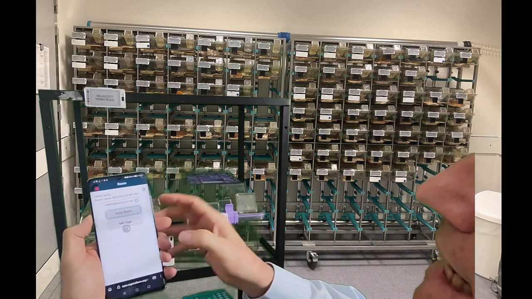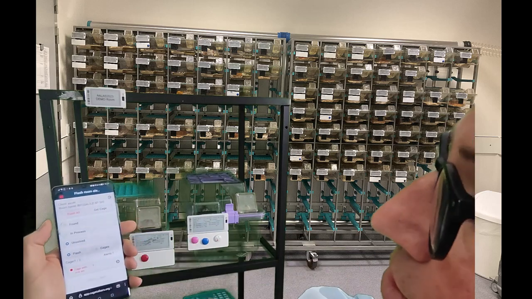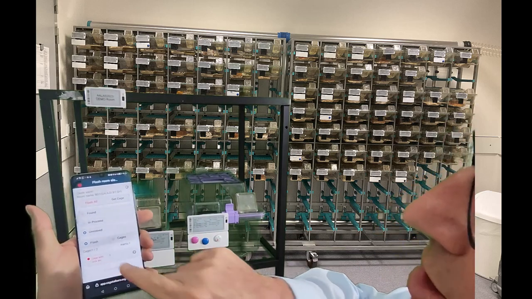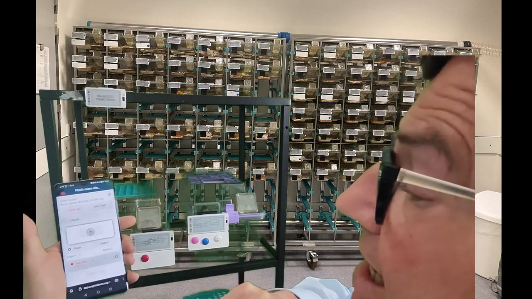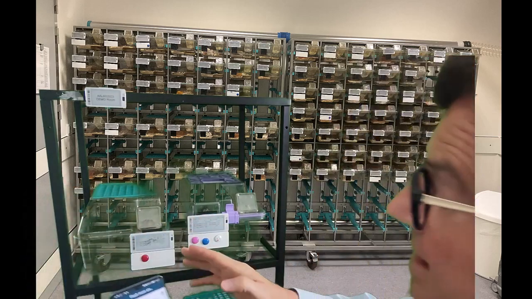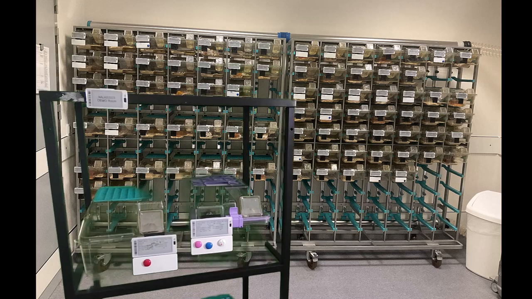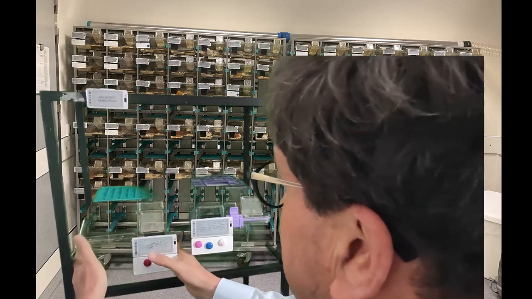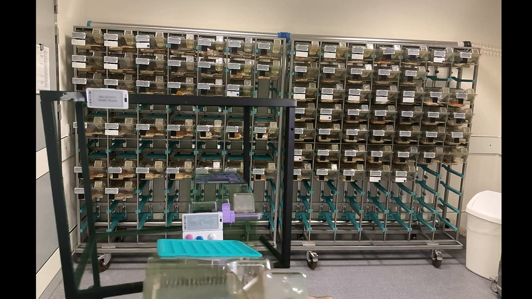And now he gets an overview over all alerts in this room, and he immediately sees that there is one cage with a sick animal. He just presses that one, and he will see that this cage where the sick animal is will start to flash. It flashes. And now this cage is taken and brought to the changing station.